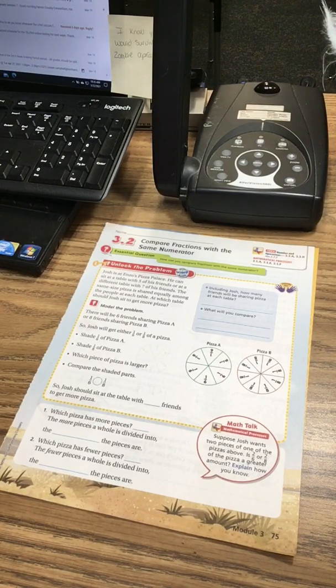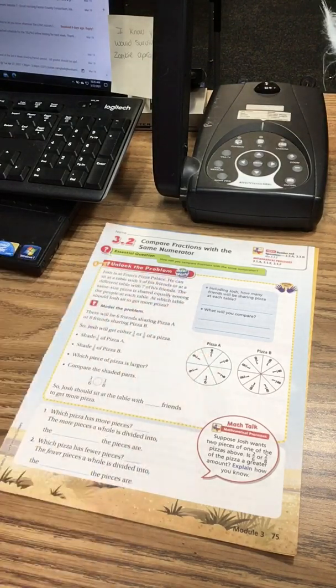Now, if you remember yesterday, we were comparing fractions with the same denominator. Let's remember, a numerator is the top number of a fraction, and the denominator is the bottom number of the fraction. The bottom number tells us how many pieces the whole thing is divided up into. And the numerator tells us how many of those pieces there are. So today we're going to be comparing fractions with the same numerator.